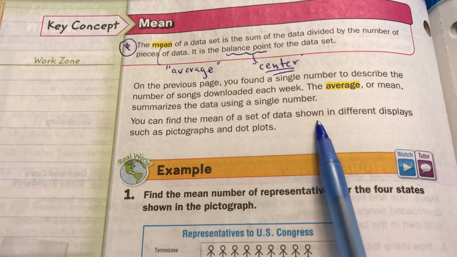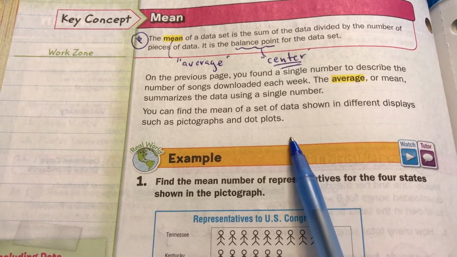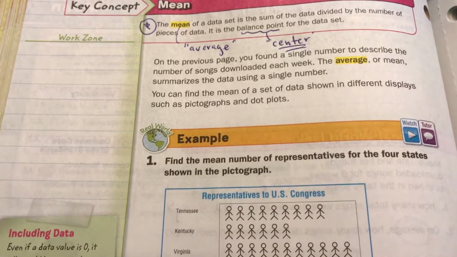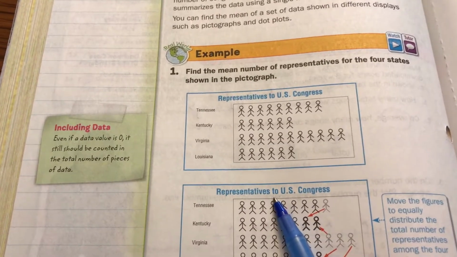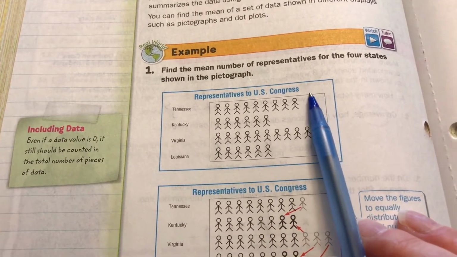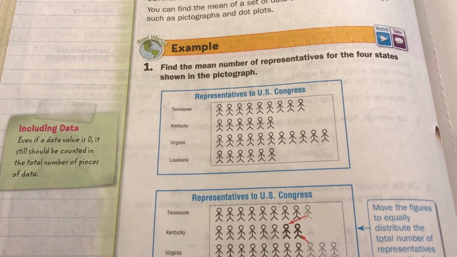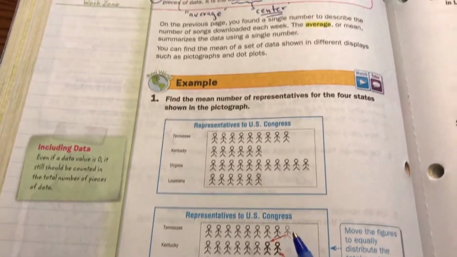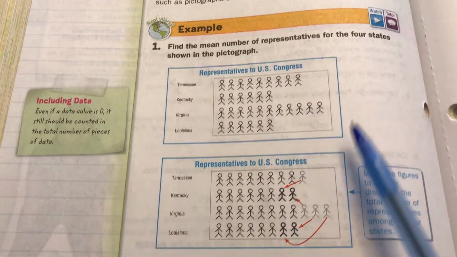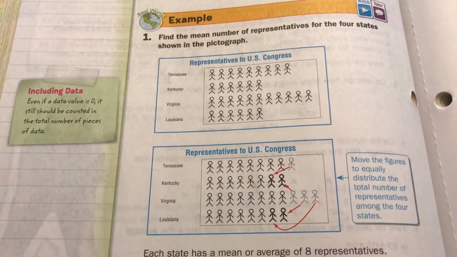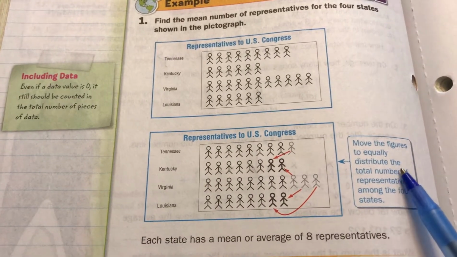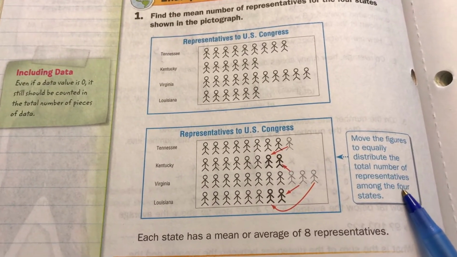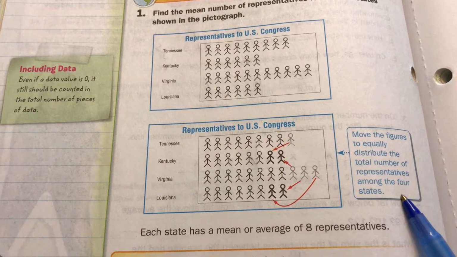You can find the mean of a set of data shown in different displays such as pictographs and dot plots. So, find the mean number of representatives for the 4 states shown in this pictograph. We have Tennessee, Kentucky, Virginia, and Louisiana. Now, instead of adding them all up and dividing by how many there are, which is 4, this shows how you can move the figures to equally distribute the total number of representatives among the 4 states.